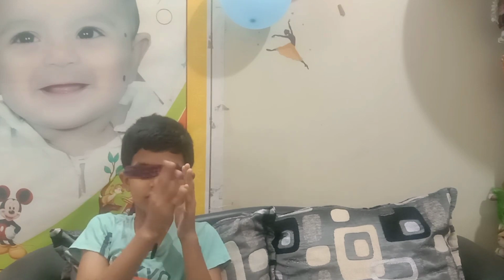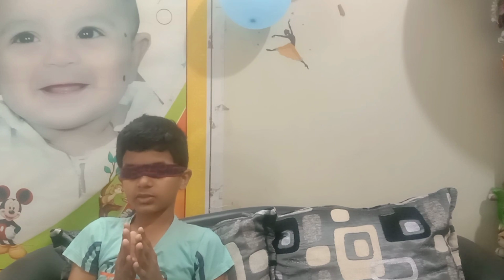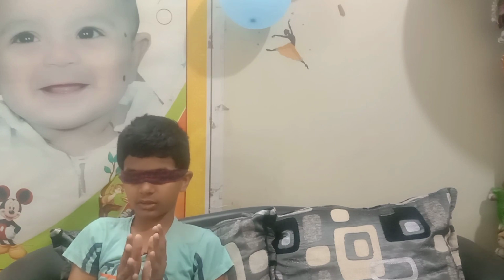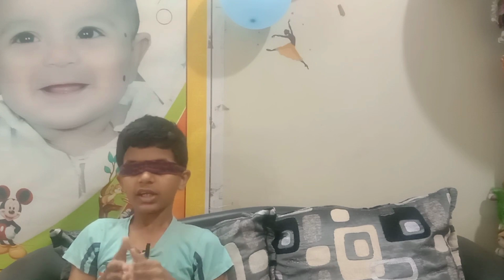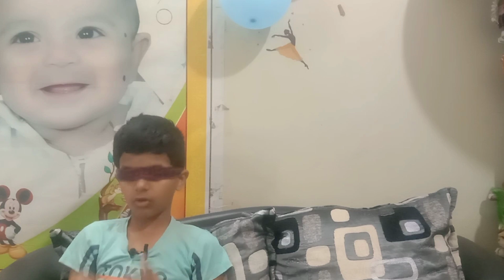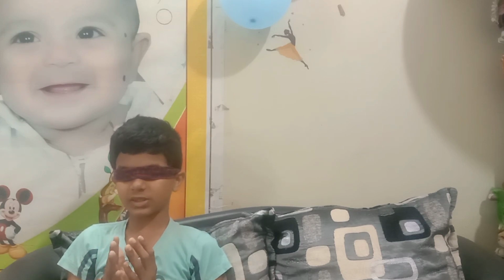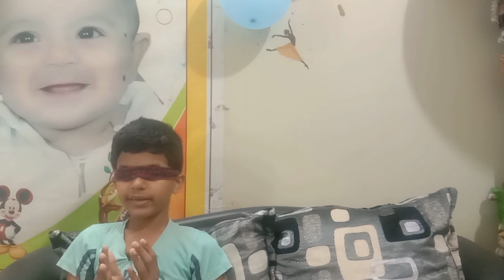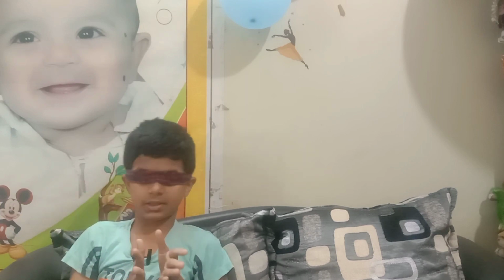A circular piece of filter paper is taken and folded twice to make a cone. This paper cone is placed inside a funnel.